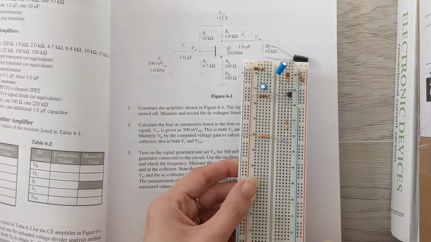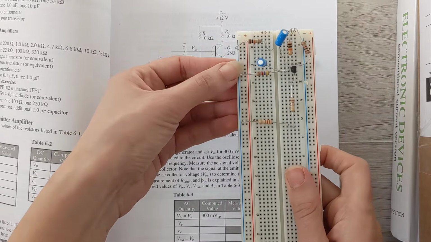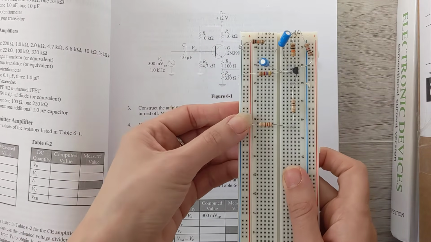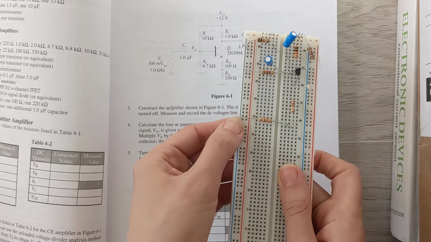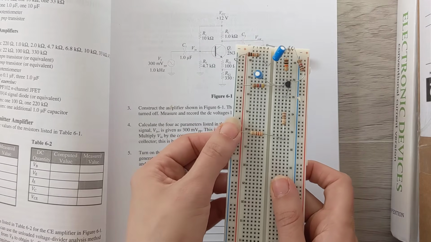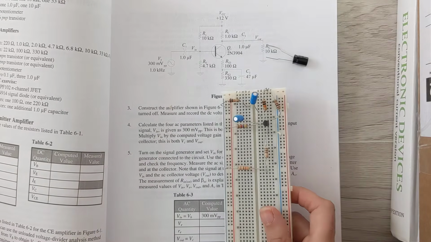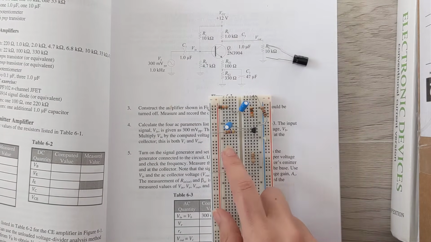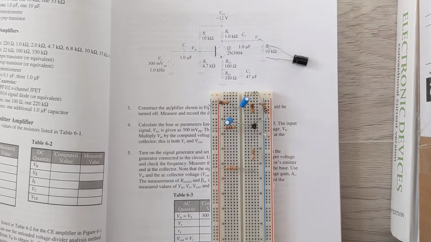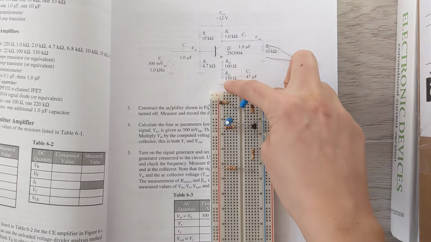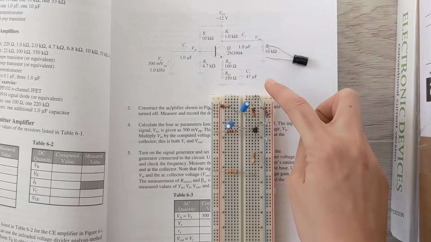You see how easy it becomes when you assign one line to the ground? Then every component, whenever they're supposed to be connected to the ground, you can just bring them here, and you don't have to squeeze things in the circuit. So we're done with the 330 ohm.